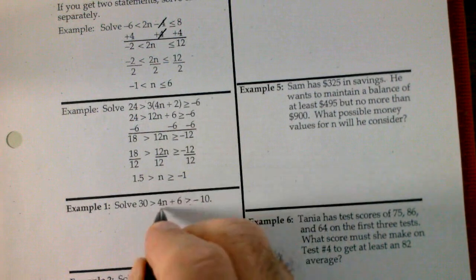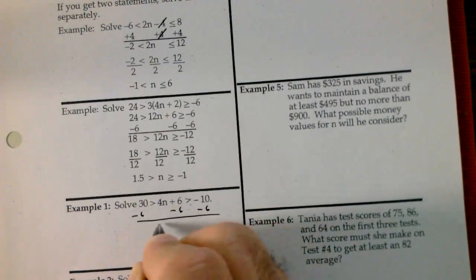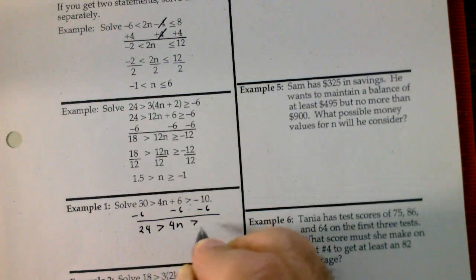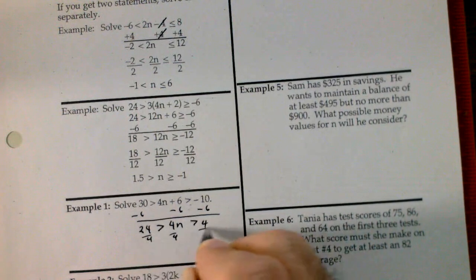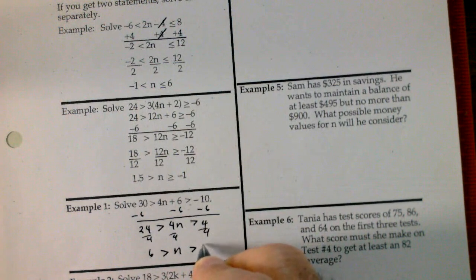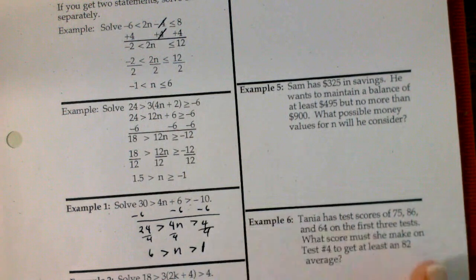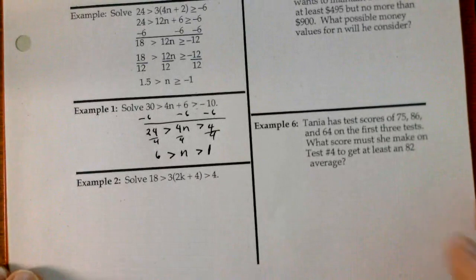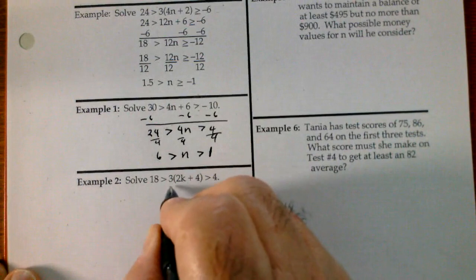I have to squeeze the n, leave it there, take away 6 from everywhere, and you got 24, and then 4n, and then 4, and then divide by 4. And then you're going to get 6 on that n, and finally positive 1, because 4 over 4 is 1. So this is squeezed between two numbers, 1 and 6. Again, we have another squeeze play. Like I call them squeeze plays because they are.